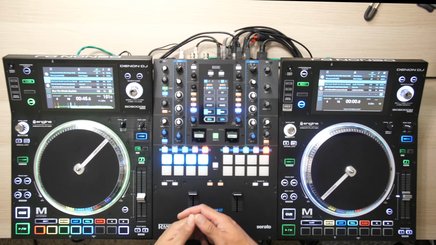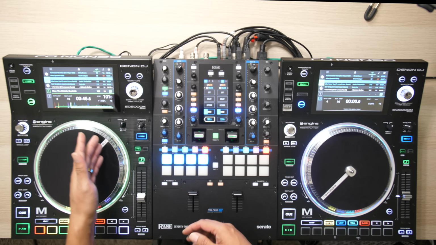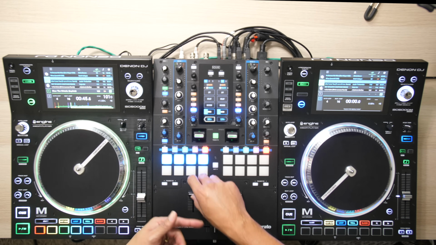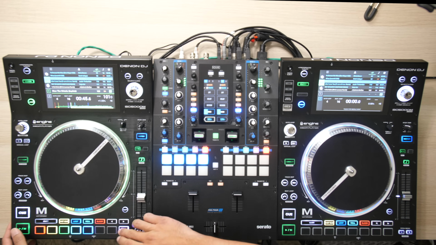So now we switch back to the overhead view, and here we have loaded a rap song where we usually drop the fader at a certain part, and let me go ahead and play it regularly.